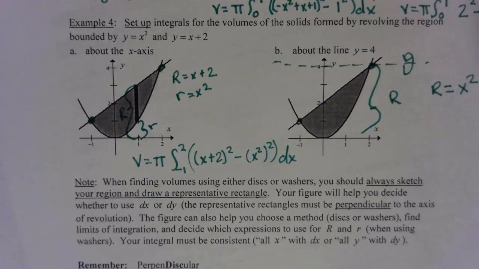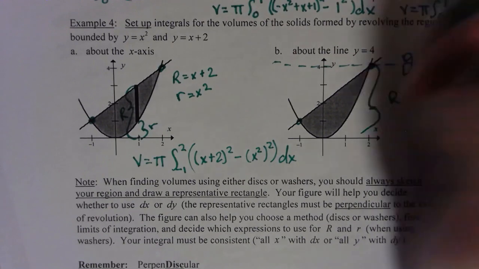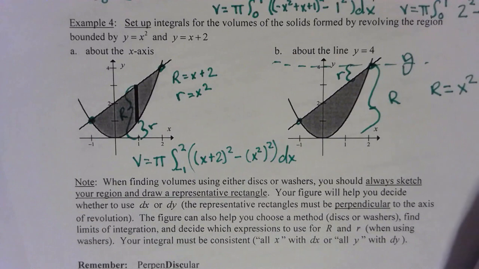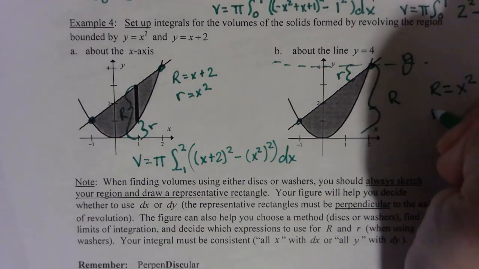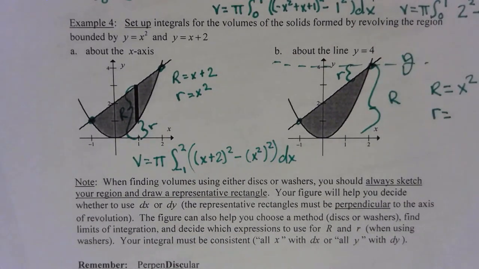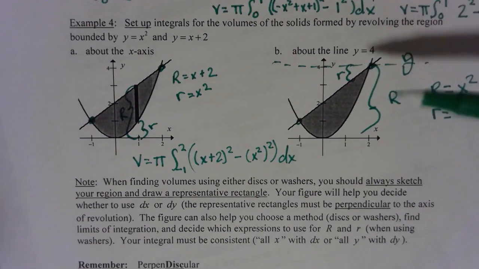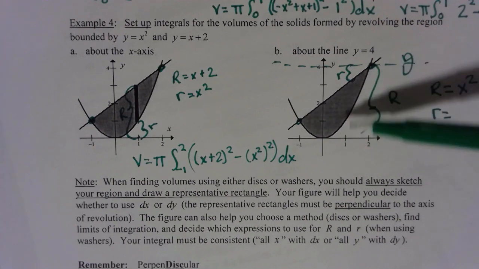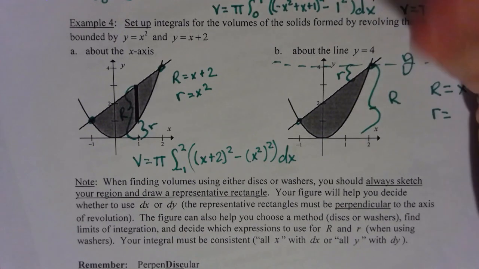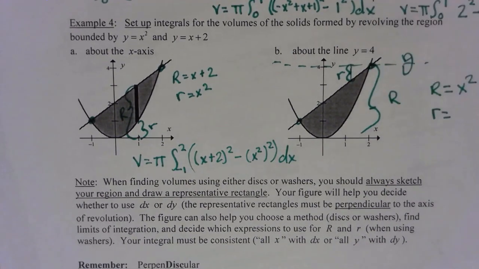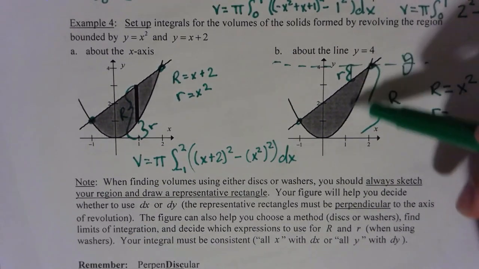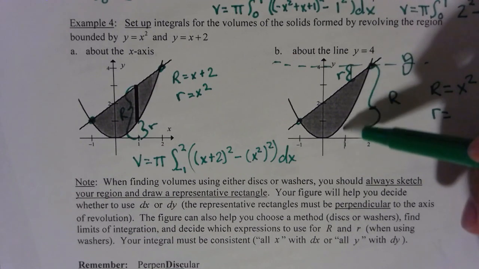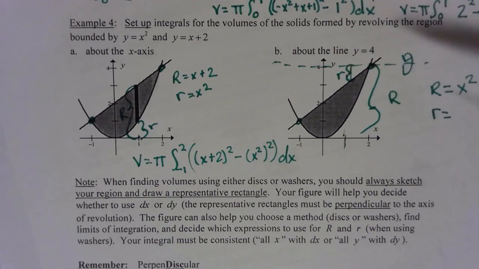And then our little r, our inner piece where that hole is, is going to be the linear equation. Now, the other thing about the little r, though, is because the area under the linear is actually down here, right? But we need it in here. So we have to say 4 minus the area under the line would equal r.